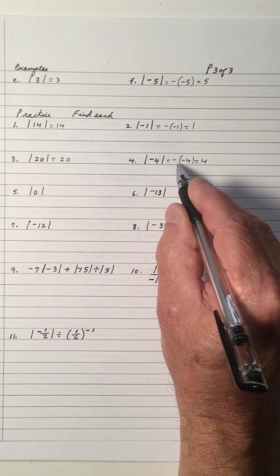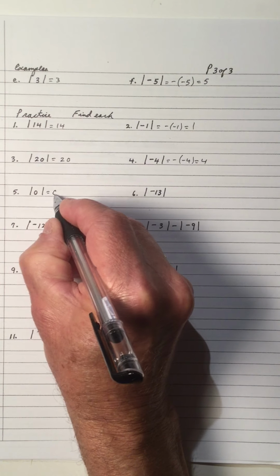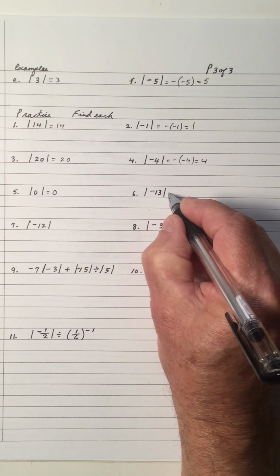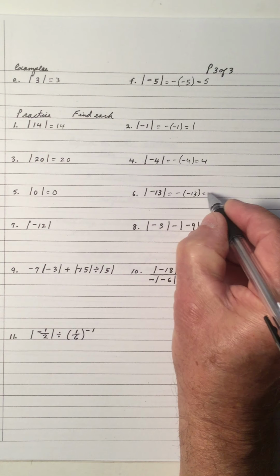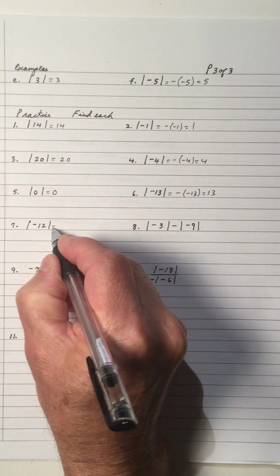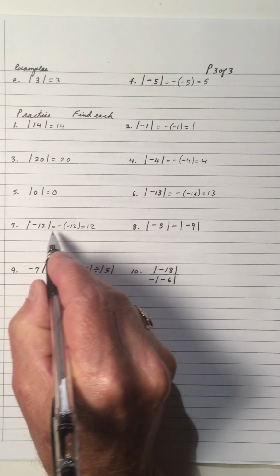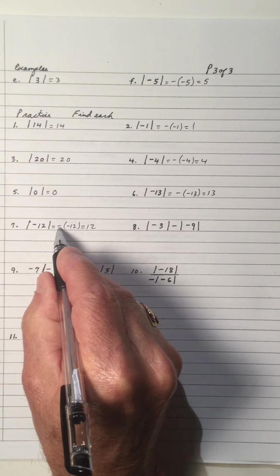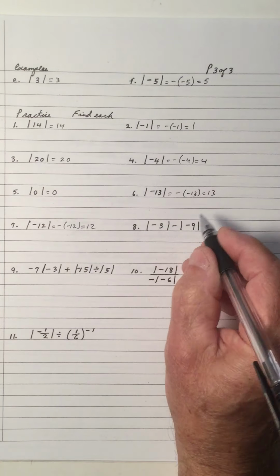But what you're really doing is taking the opposite of this sign. The absolute value of 0 is 0. The absolute value of negative 13 is the negative of a negative 13, which is 13. The absolute value of negative 12 is the negative of a negative 12, which is 12. Again, if you never wrote down the negative of a negative 12 and you just did 12, perfect.